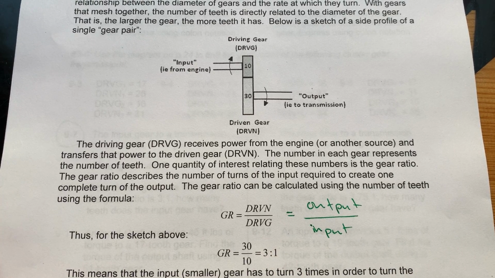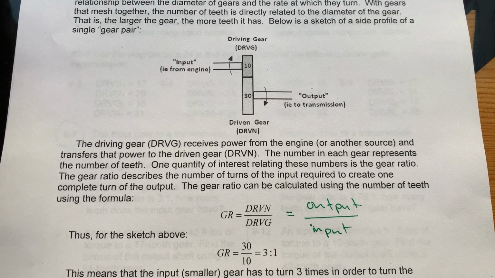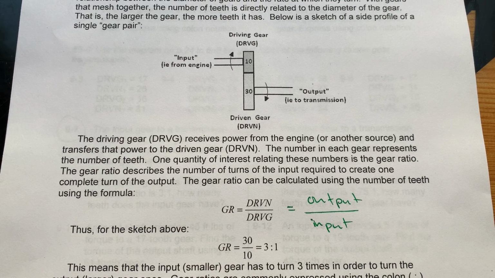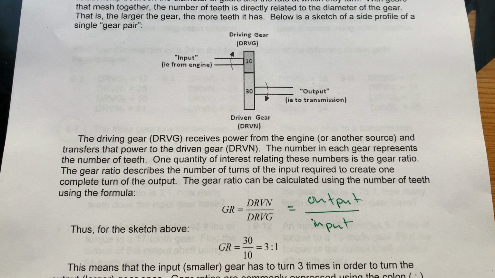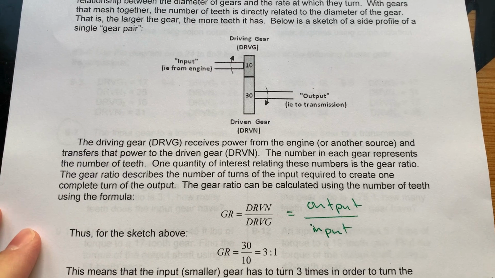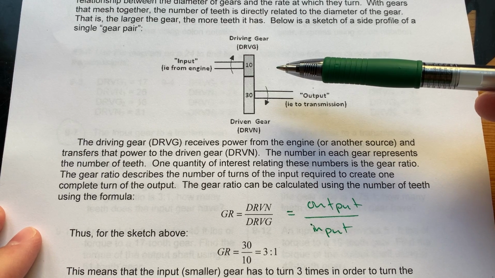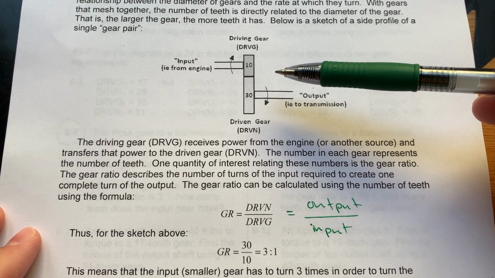Honestly, in this section, as a math setup, it's not particularly complicated. It becomes almost more of a language question, where you're trying to make sure that you have the right gear in the right position. You can do this by gear size, or also by the teeth. The number of teeth is a stand-in for the size of the gear.